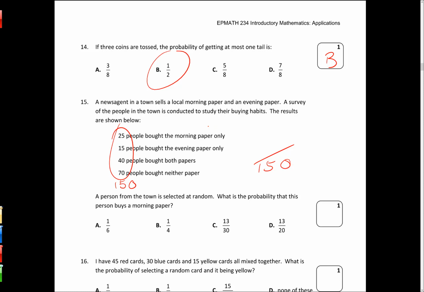Well, these people bought a morning paper, and the people who got both bought the morning paper. So 25 people got only morning, 40 got both, so that's 65 in total. Looks like it's got to be simplified down. How many 5s in that? There's 1 with 1 left over, 3. How many 5s are in that? 13 on 30? Yeah, we got it.